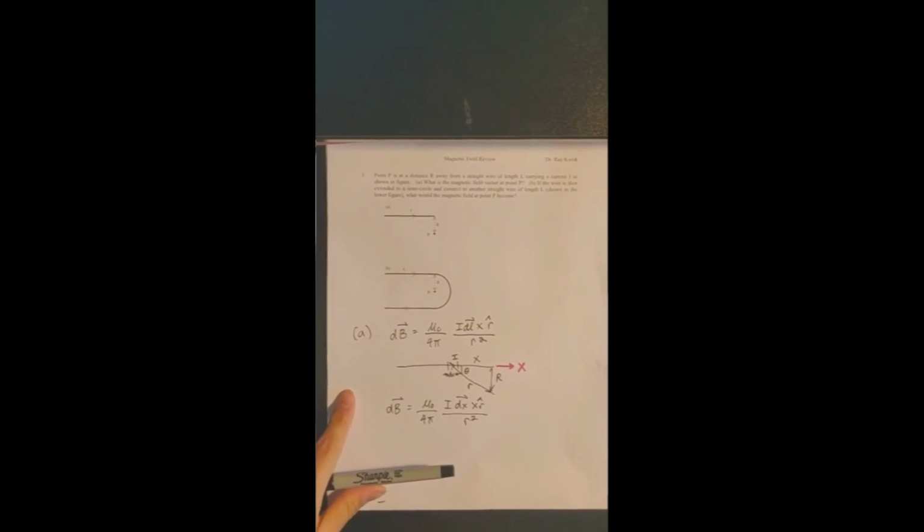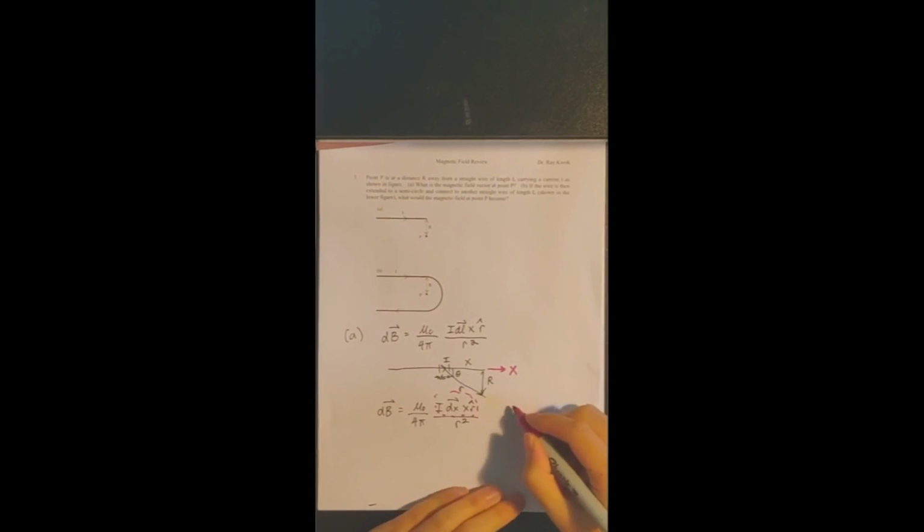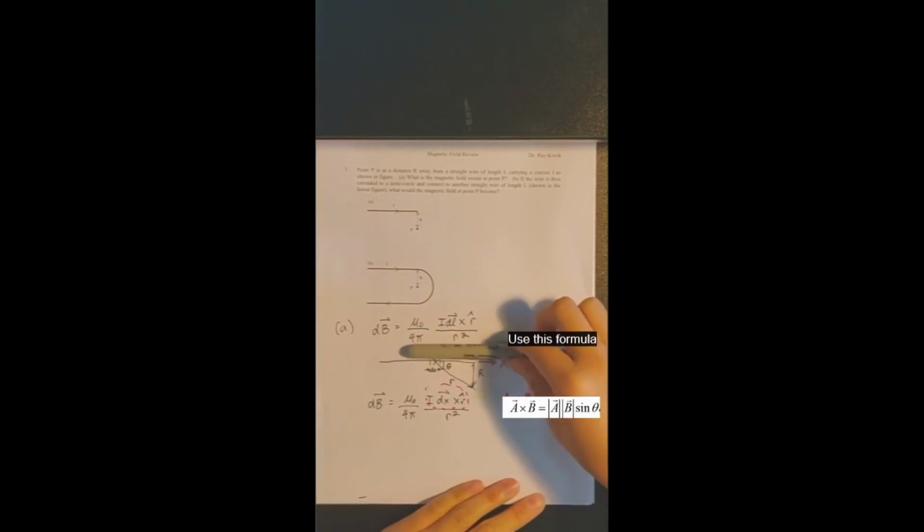So the cross product, this part specifically, we're crossing two things, and it's important to know that anytime you're doing a cross product, A cross B is just equal to AB sine theta, theta being the angle between the two vectors.